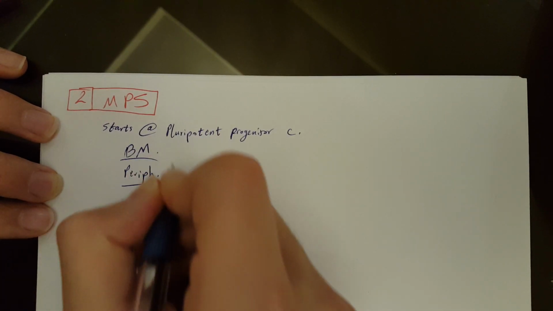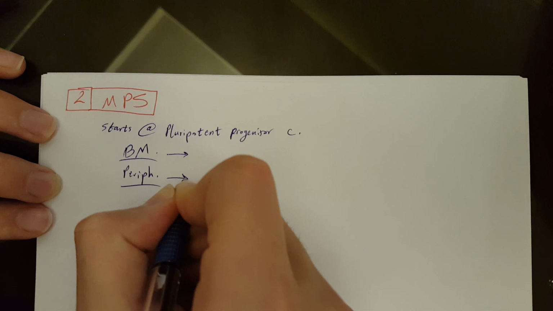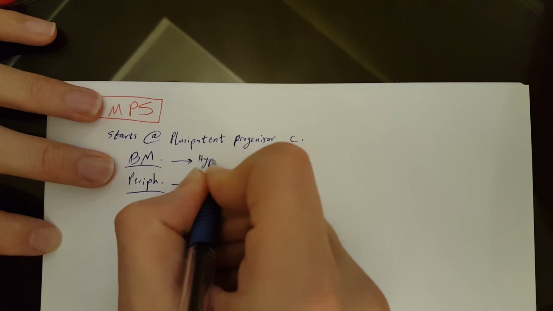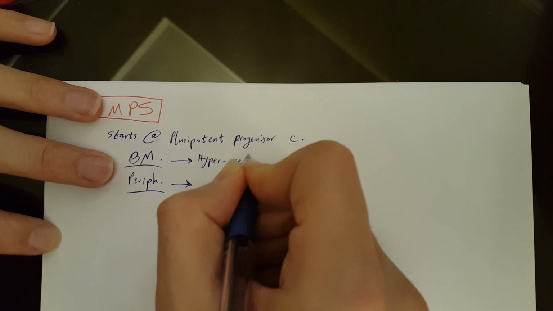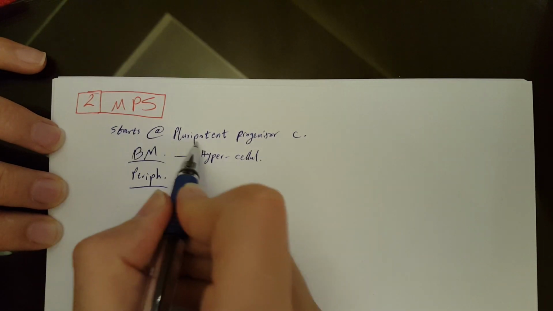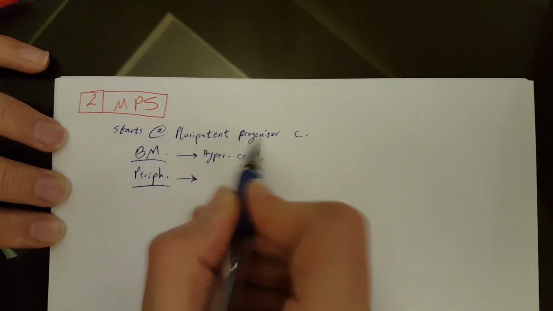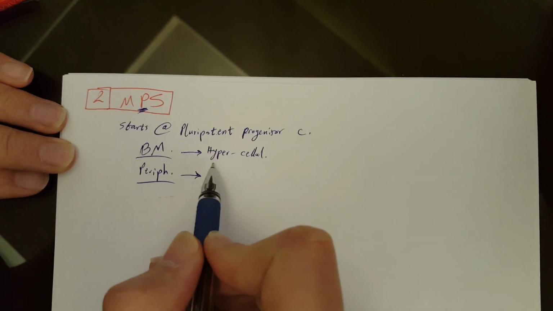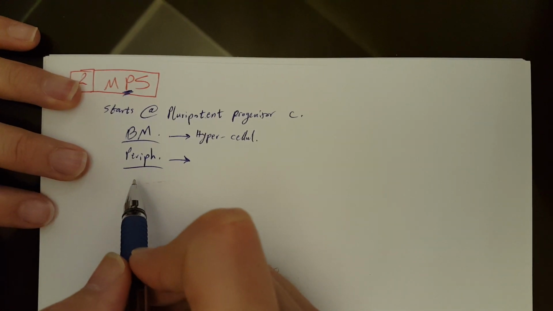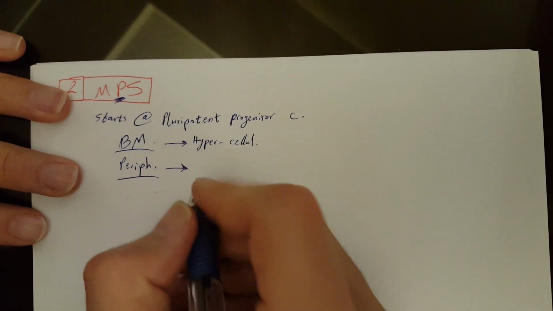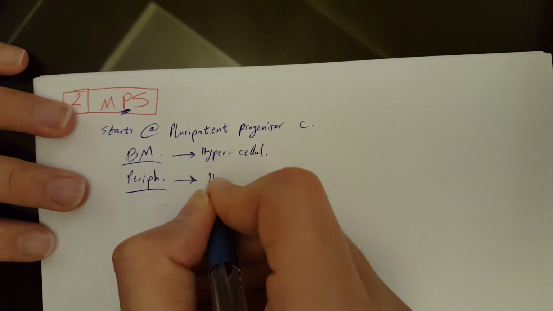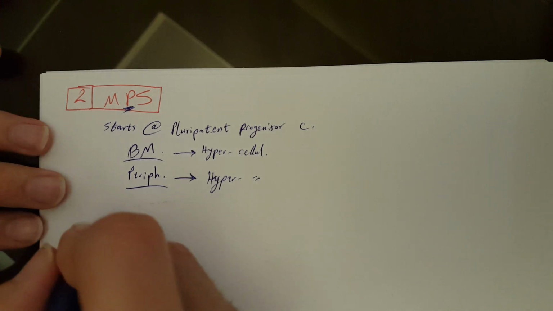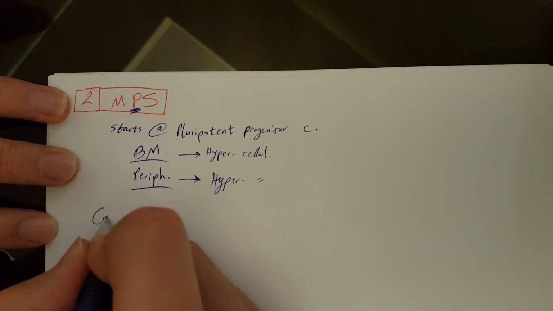Say with me. Okay, did you guys guess it? Nice. So the bone marrow is hypercellular. Hypercellular, of course, because there is proliferation of these. It's a tumor that increases cells. It's a proliferative. So there are too many cells in the bone marrow. And the periphery, again, the same thing. Also hypercellular, same thing.